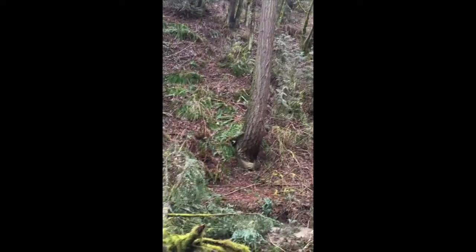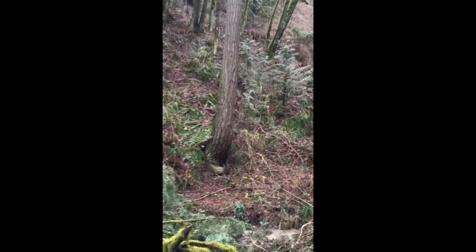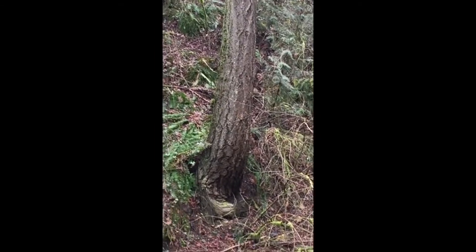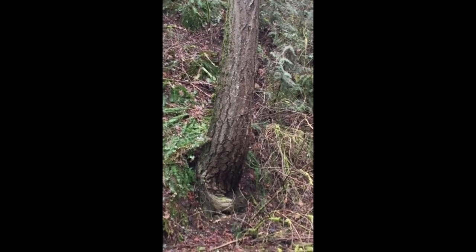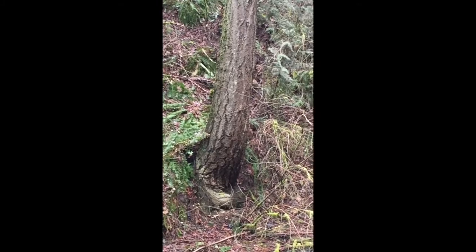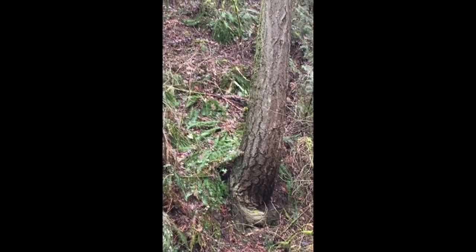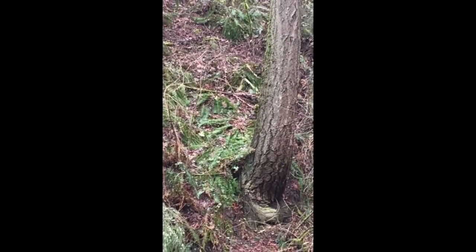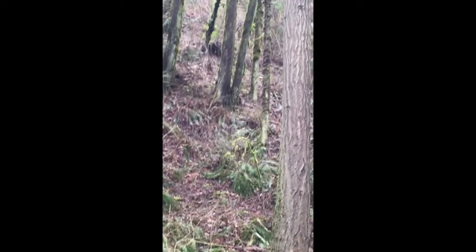But trees don't like to point anywhere but up, so the tree continues to adjust itself so that it continues to straighten itself out, and what you end up with is a tree with a knee. So trees have knees, and if the knee is pointing down slope, that's a great indicator that that slope is in creep.